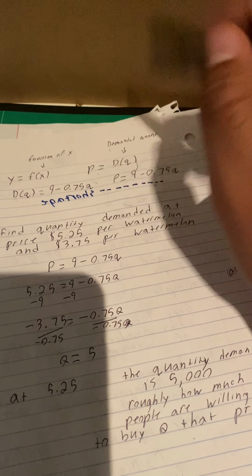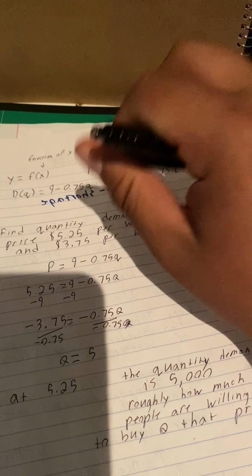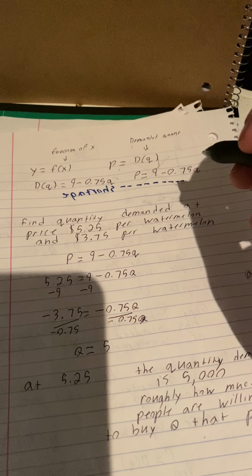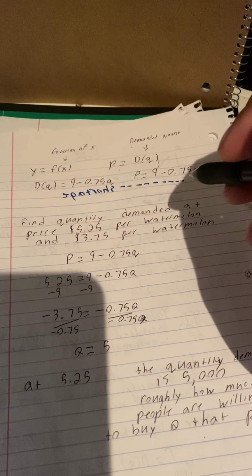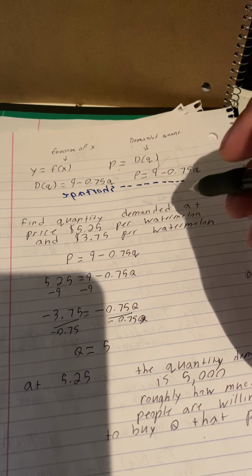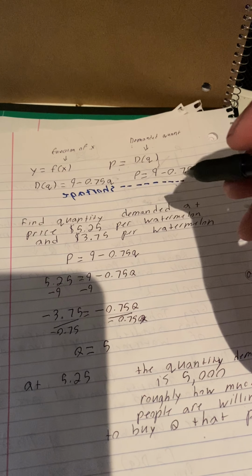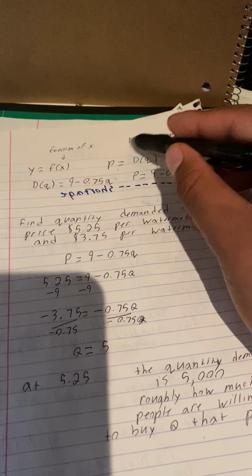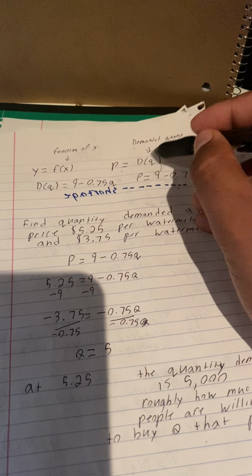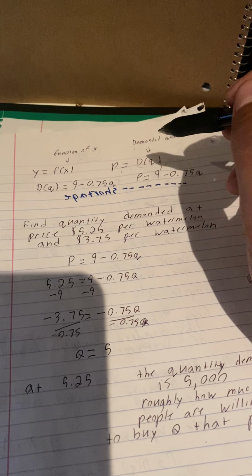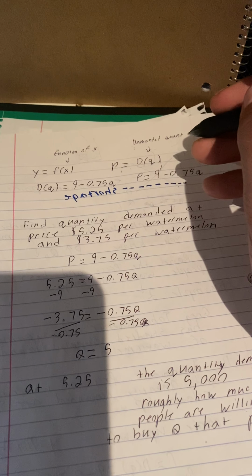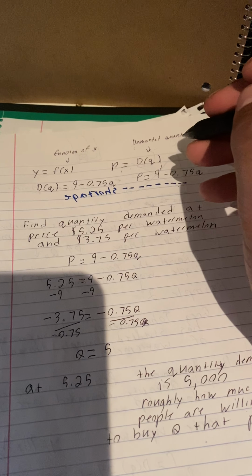I'm hammering this in because it's going to be useful later on. So for part A, the book wants you to do one thing, and it says right here, find the quantity demanded, D of Q, at a price of $5.25 per watermelon and at a price of $3.75 per watermelon.